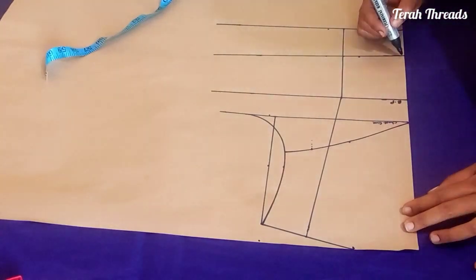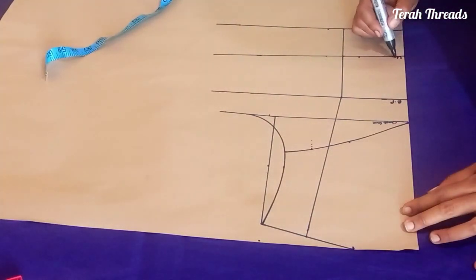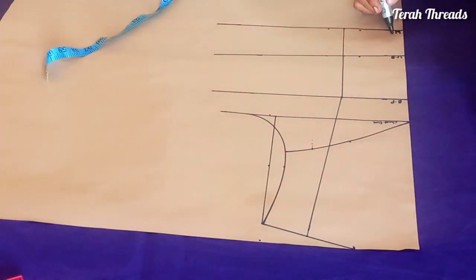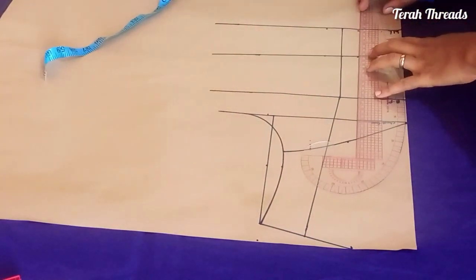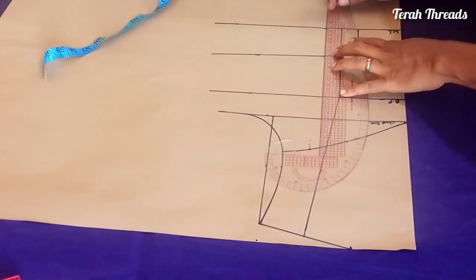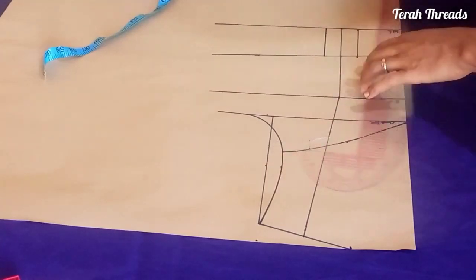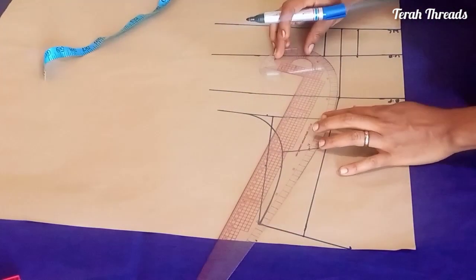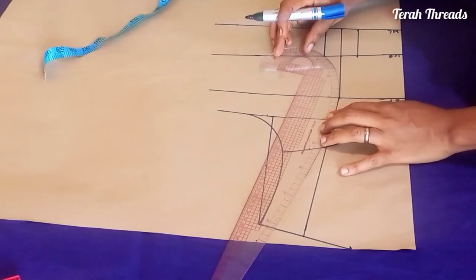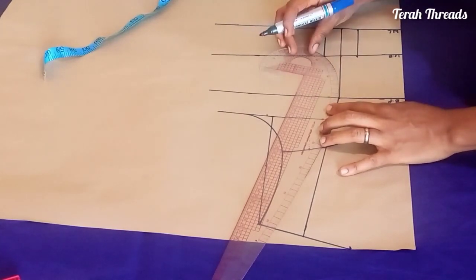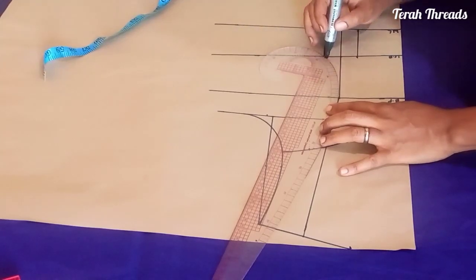I'm just trying to label my lines for more clarification. So we'll create our bustier like this. Then from the under bust to the bust point, you use your curved ruler to create a smooth curve.